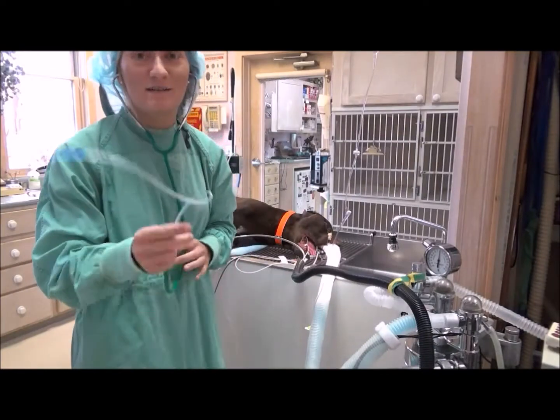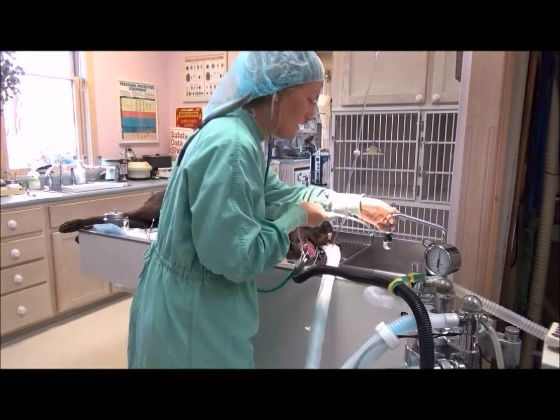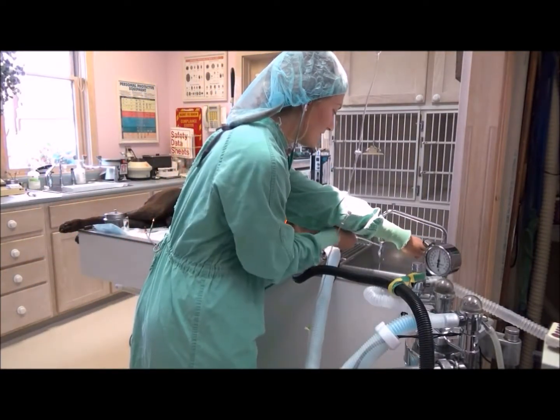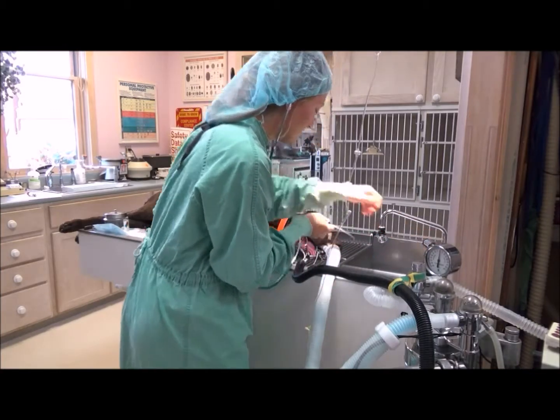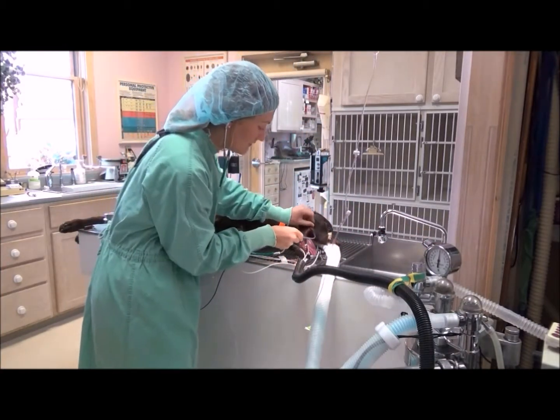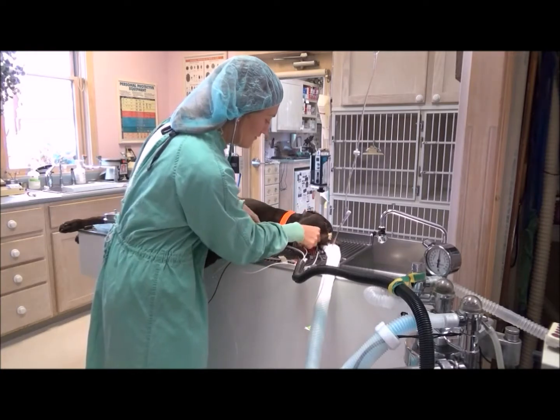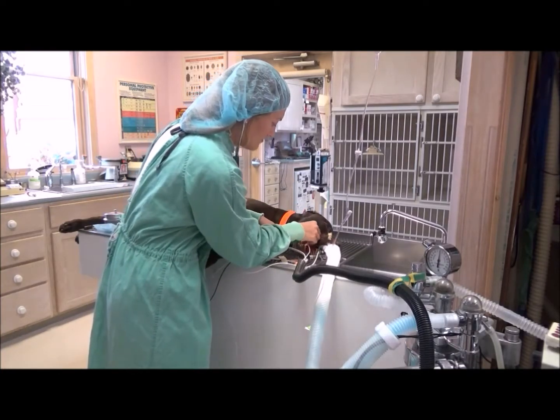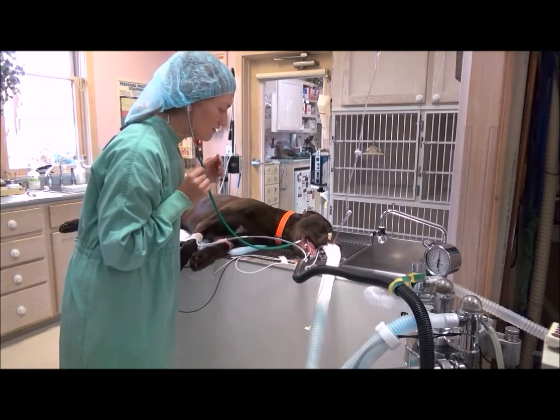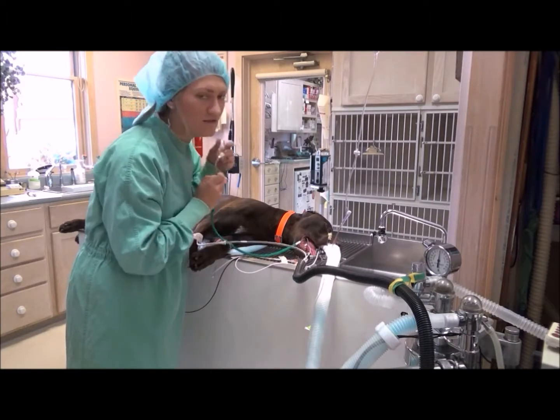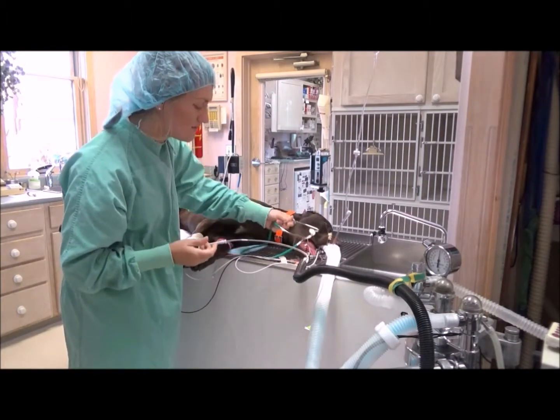Now I'm going to place an esophageal stethoscope. You have to moisten it first. And this goes in the patient's mouth, down the esophagus. And this allows you to auscultate the patient's heart.